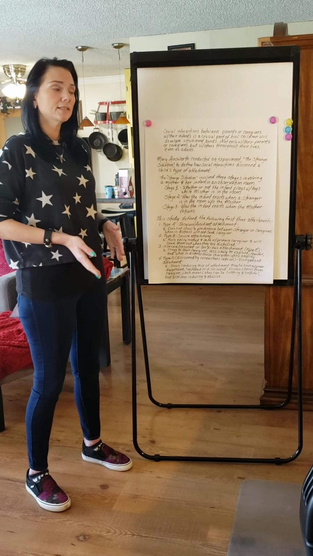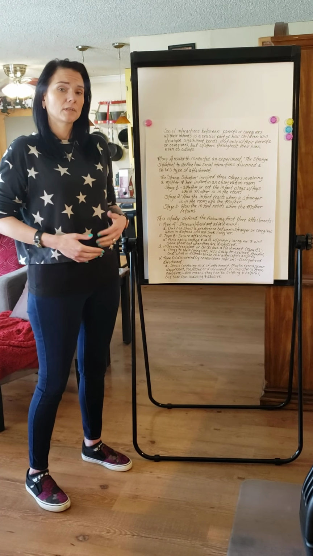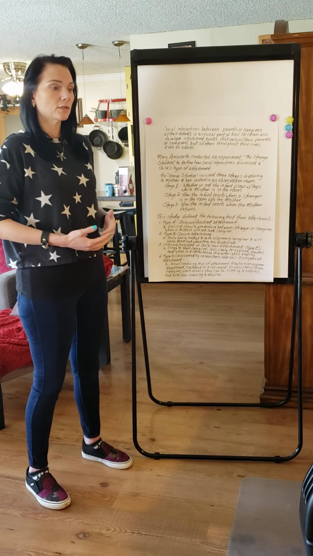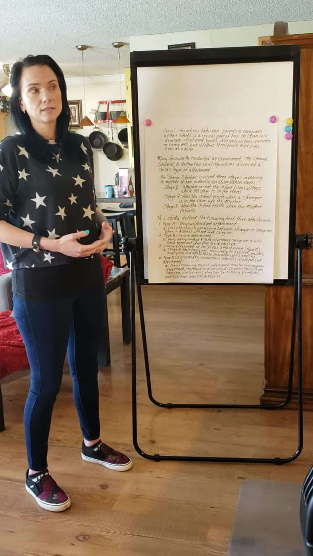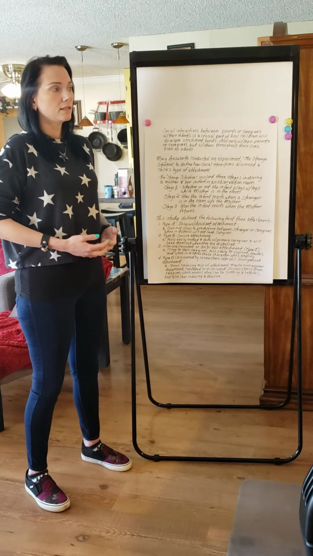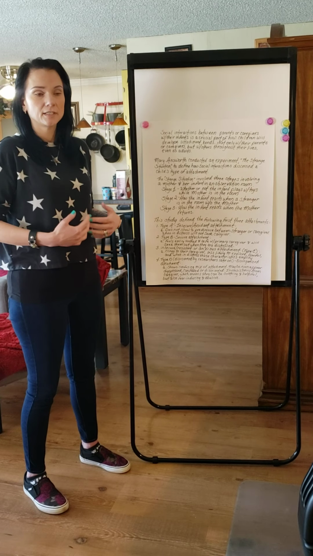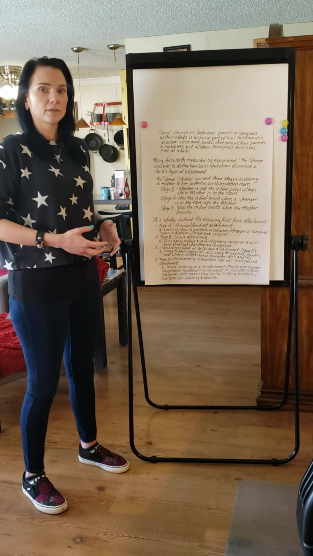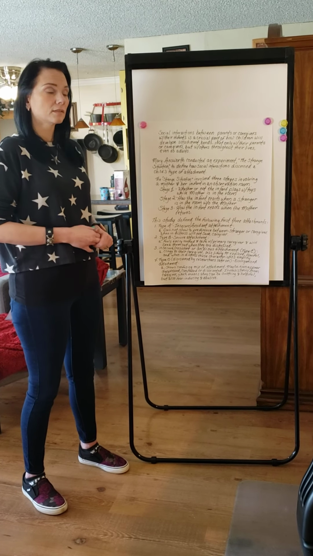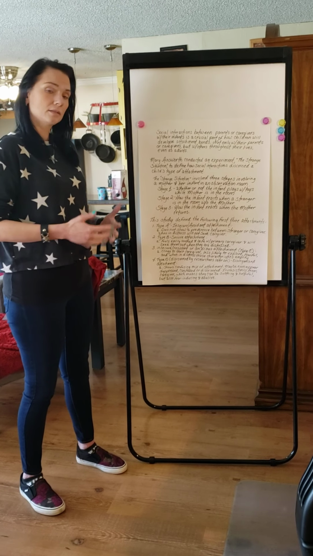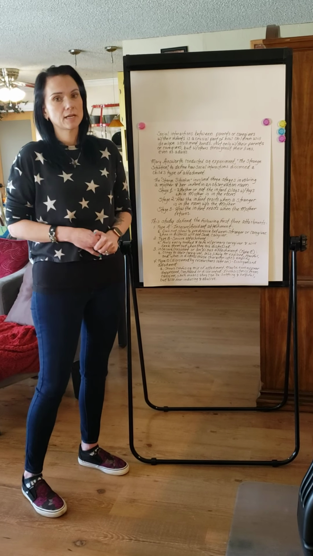The second phase was when a stranger would come into the room and the mother would leave, and they would observe how the infant interacted with the stranger. And then the third phase was the mother would return to the room, and they would observe to see how the infant reacted when the mother returned. And so through this, Ainsworth discovered 3 different attachment styles.